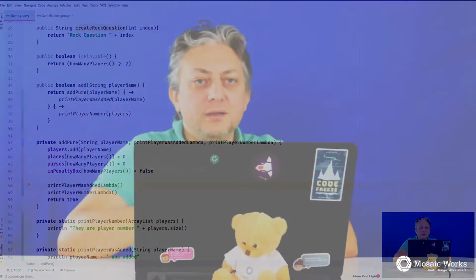So once again, this is a simple technique where we extract the function, we look at the code, we see whatever is related to input-output, extract it as a lambda parameter, and then we can move on with making the function static and all the other things.